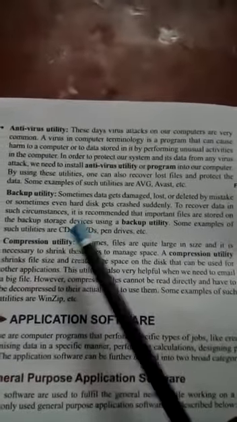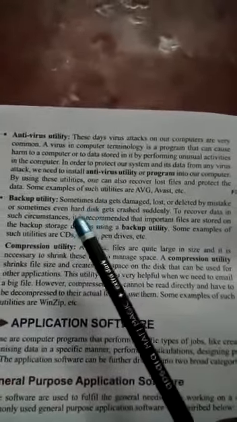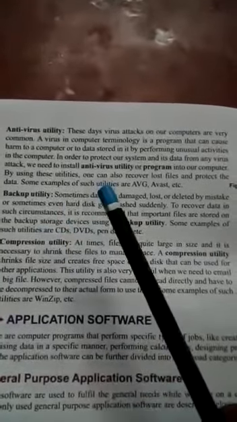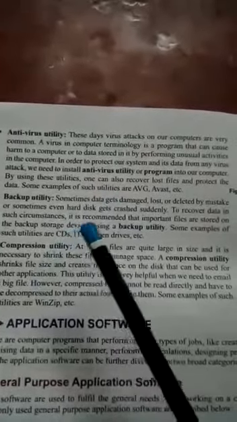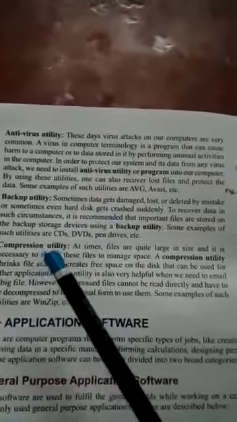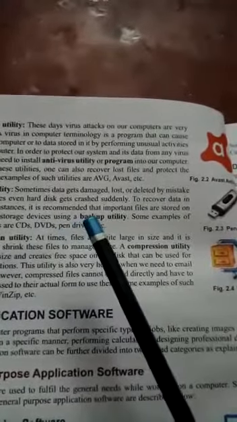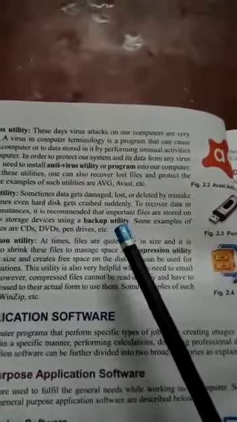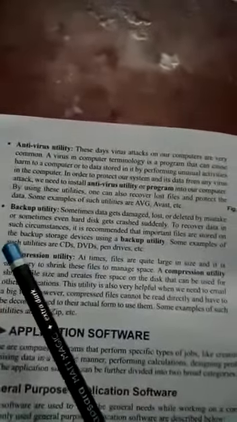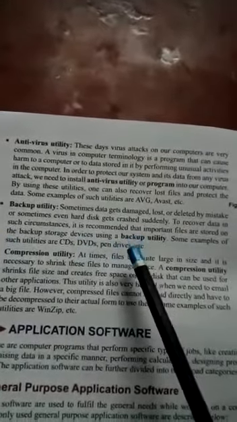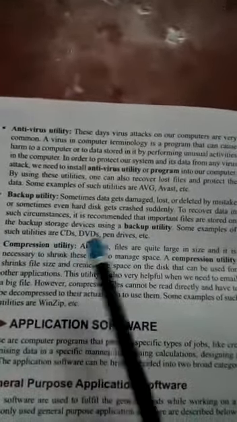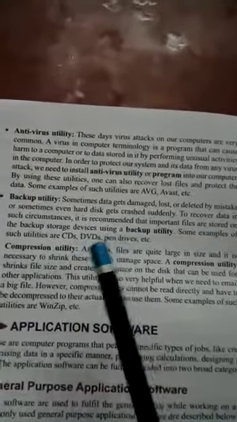This is important. If we store all the files in a backup storage device, then even if they are deleted, we will not worry about it. We can easily store them back to the computer using this backup storage device. So this program is called backup utility software. Some examples are CDs, DVDs and pen drives that we use to take backup.